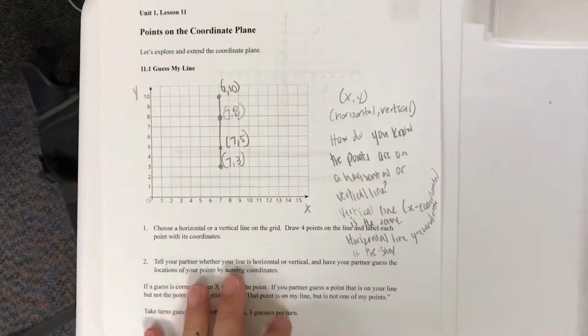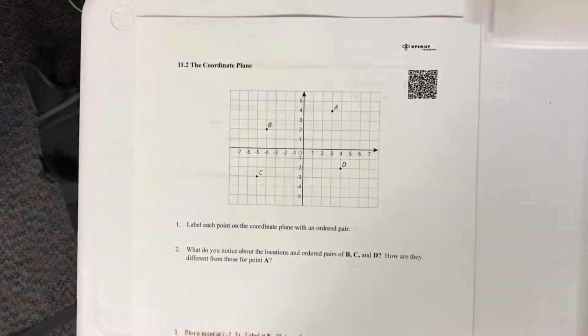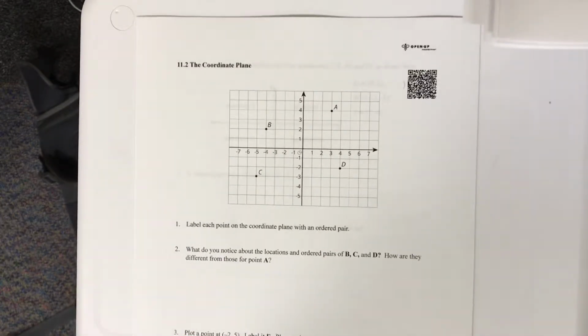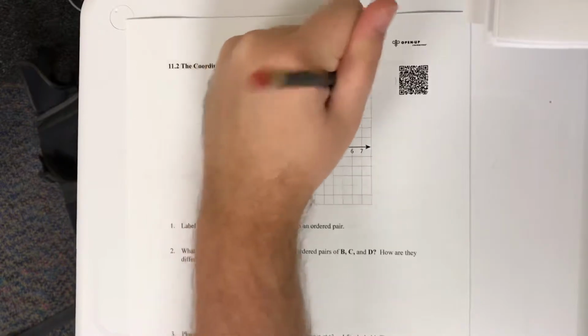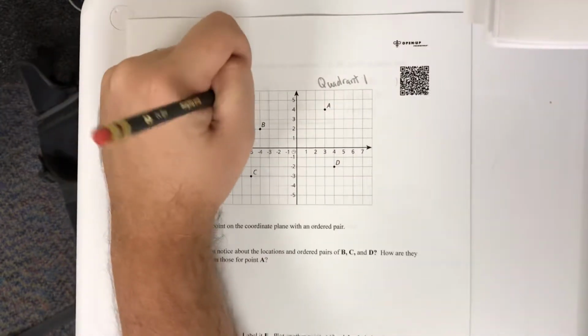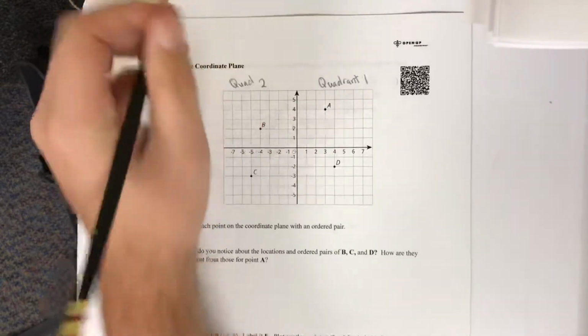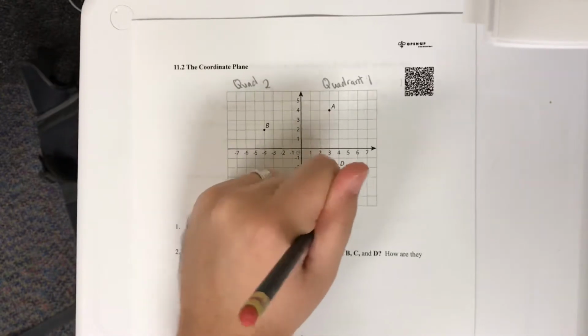So I know I'm walking through this, and that's one activity for today. The next activity, we're actually going to expand the coordinate plane. So I'm going to give you something that looks like this. It's going to say the coordinate plane. And now you should see all 4 quadrants. So the coordinate plane is cut into 4 quadrants, and it's labeled, right? So I'm going to label it quadrant 1, quadrant 2, quadrant 3, and quadrant 4.